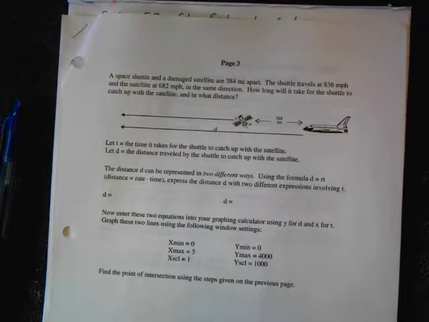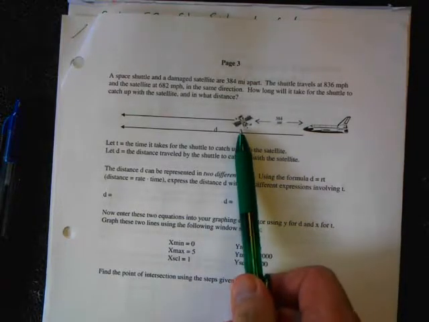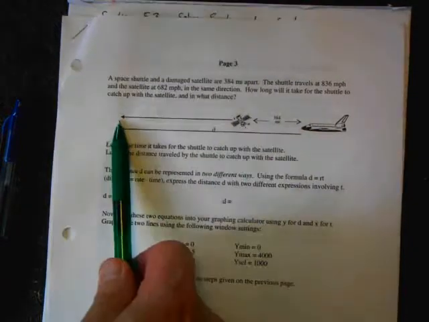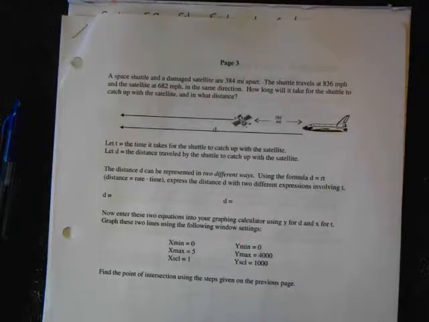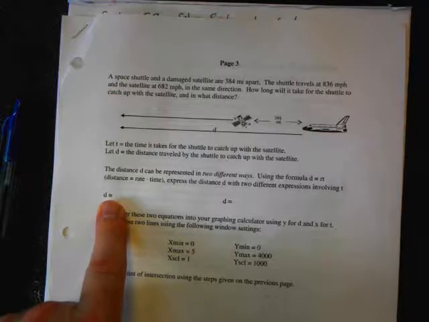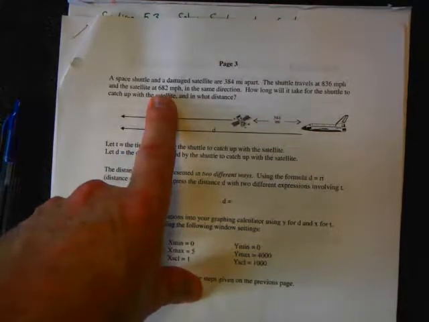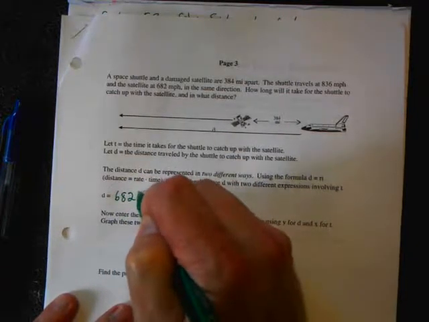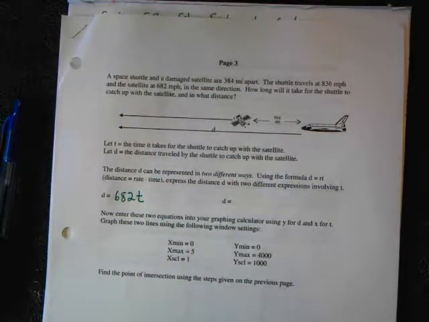All right, so let's start with the satellite. Satellite starts right here. And it goes to there. So how far does that satellite go? Don't know, but write a formula for it. Distance is, what's the rate of the satellite? 682, so that's the slope. Distance equals rate times time. So distance is 682 times t. So there's the distance of the satellite.